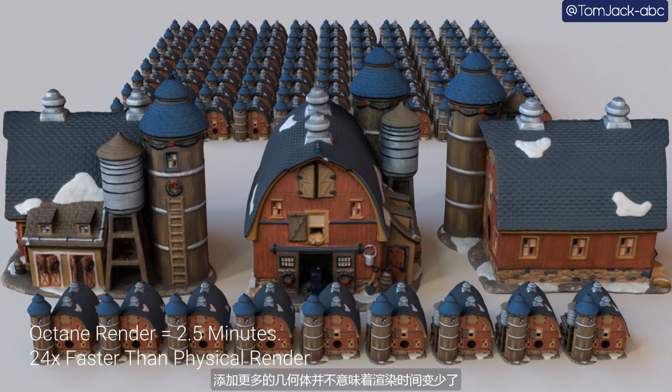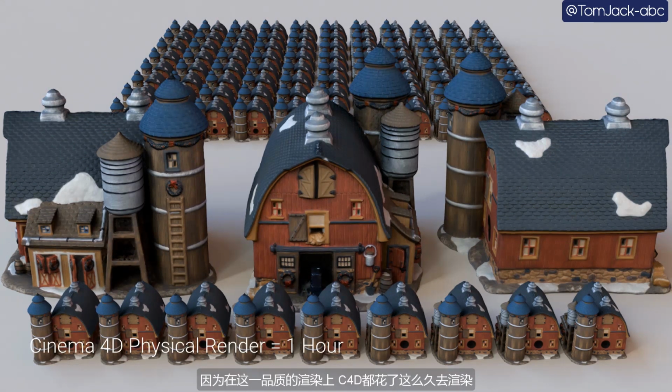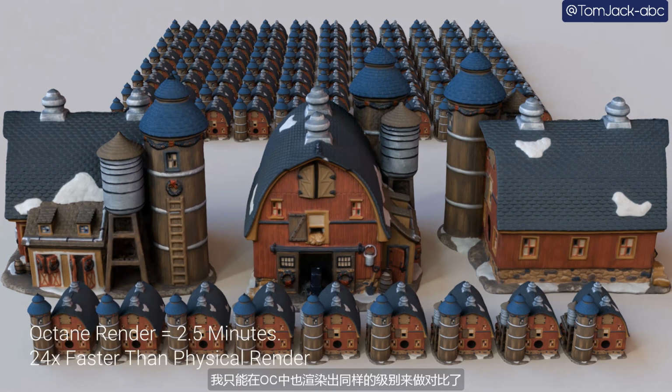So adding more geometry did not make the render go quicker. I just simply lowered the quality that I was willing to accept to match Cinema 4D, if that makes sense. Because Cinema 4D took so long to get a quality at this level, I went ahead and stopped Octane early because it already achieved that level of quality at that point. So just realize more geometry didn't actually make this render faster. I just simply lowered the quality standard that Octane had to reach.